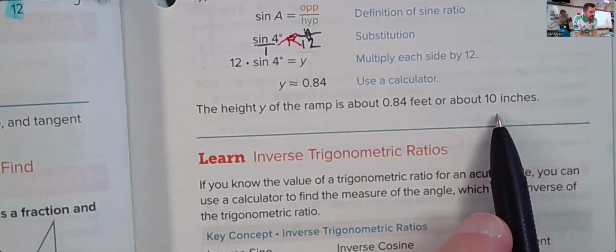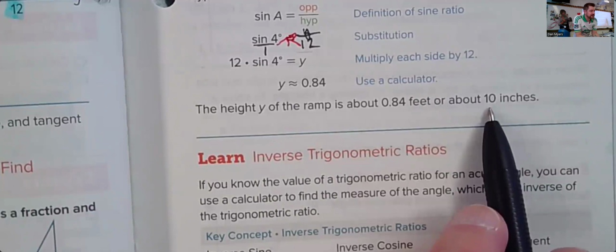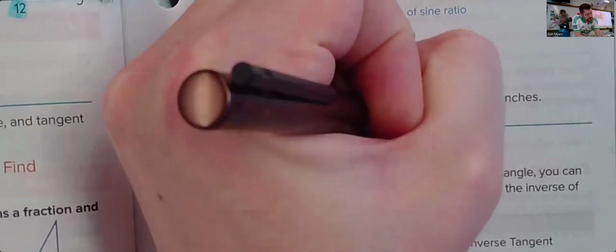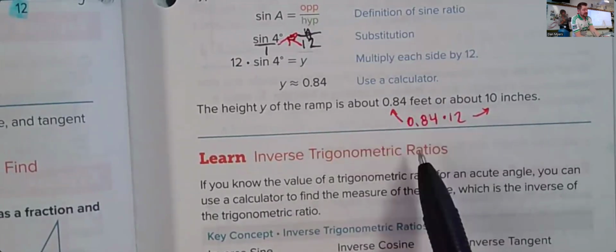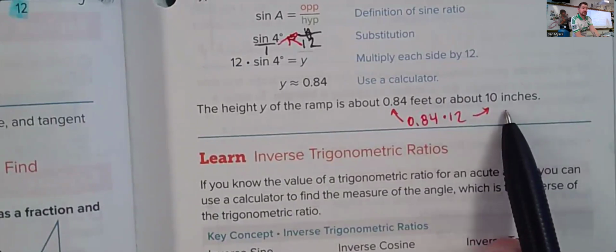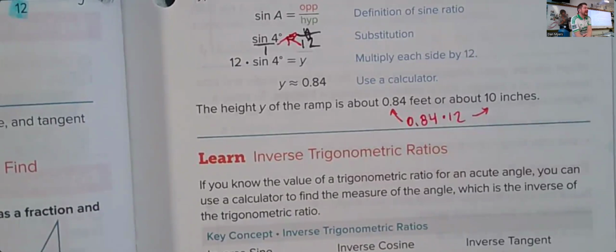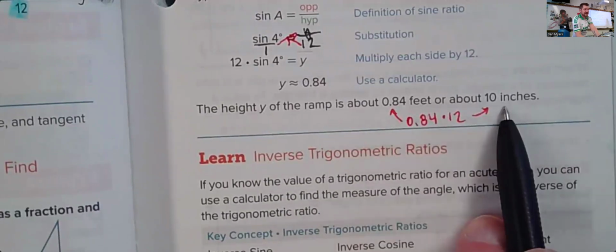which is equal to about 10 inches. How would you get from 0.84 feet to 10 inches? By 12. There you go. 0.84 times 12 is about 10. 12 inches in a foot, 0.84 feet times 12 inches is about 10 inches. So either way, both are correct. But if it asks you to answer it in a certain way, if it asks you to answer in feet, you'd write 0.84 feet. If it asks you to answer in inches, you'd say it's about 10 inches.